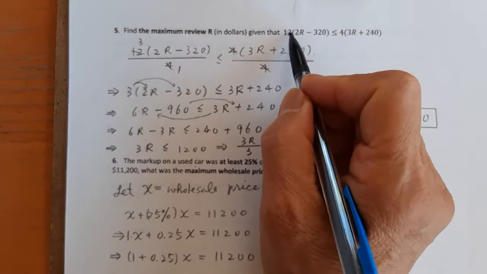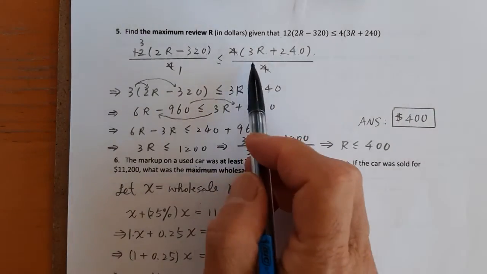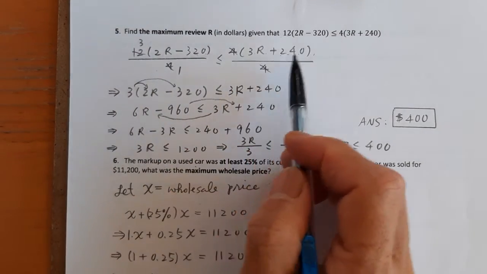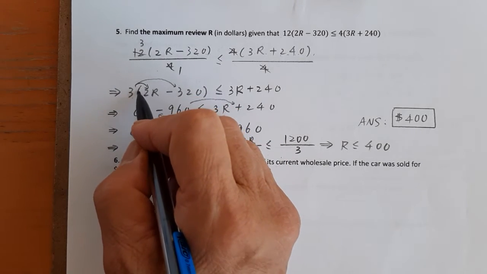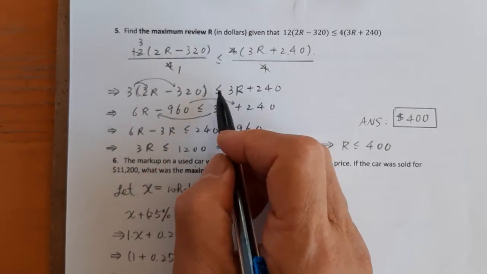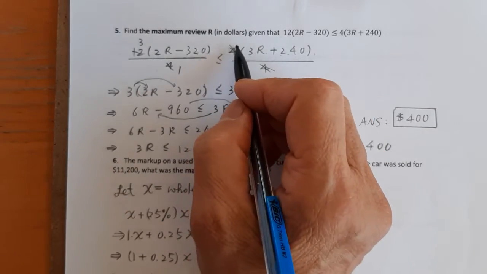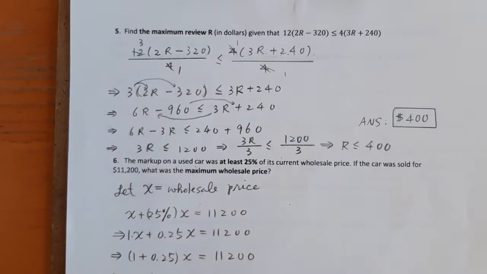Here is multiplication. So the 4 and the 12 have common factor 4. So we can divide both sides by 4. So 12 divided by 4, get 3 times this factor, 2R minus 320 less than or equal, and this 4 cancels, get 1 times 3R plus 240.